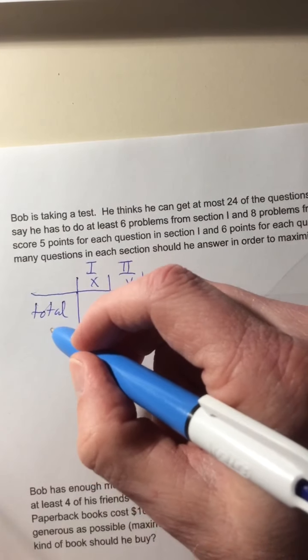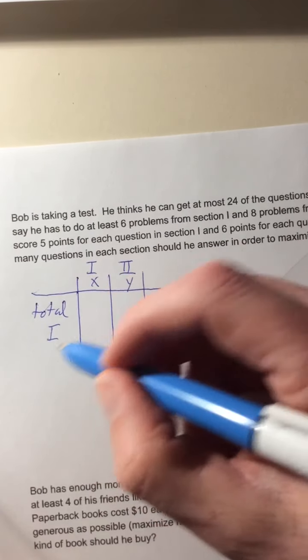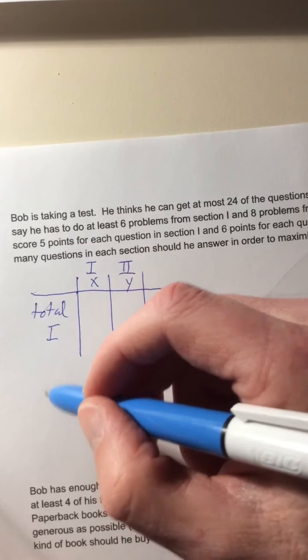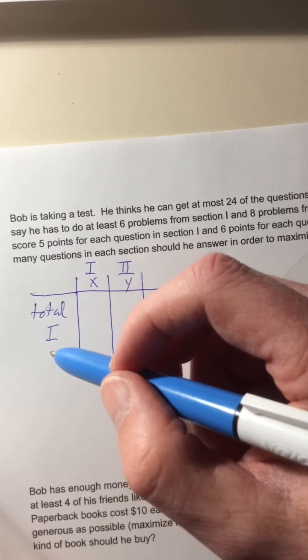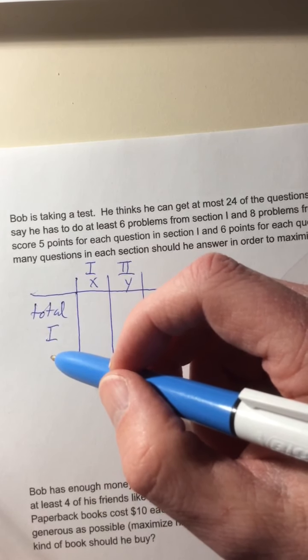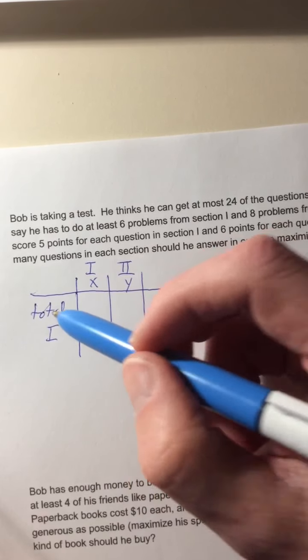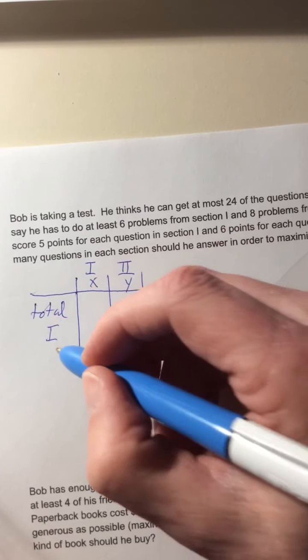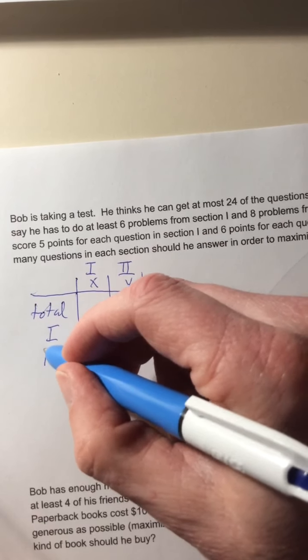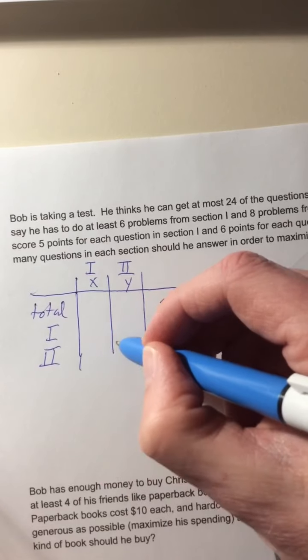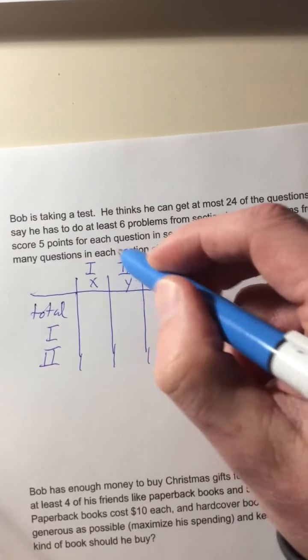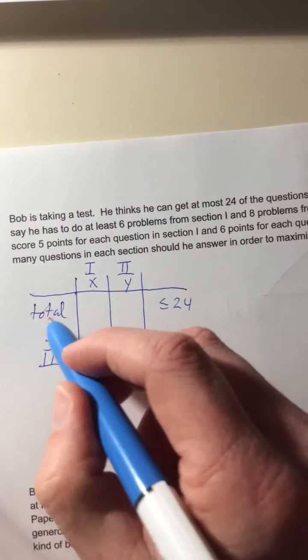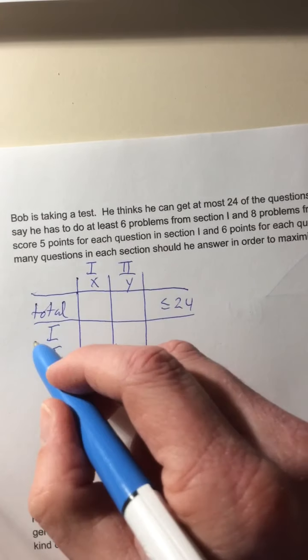And he's got to do a certain number in section 1. Again, these are the restrictions over here. So what is it that prevents Bob from doing as many problems as he wants on the test or in each section? So this is what it is. Total number of questions on the test, or that he thinks he can get. Number in section 1 and the number that he has to do in section 2. So these are the restrictions. This is what he's trying to find out. And now we just fill in the chart.